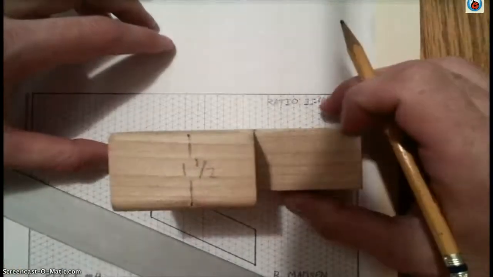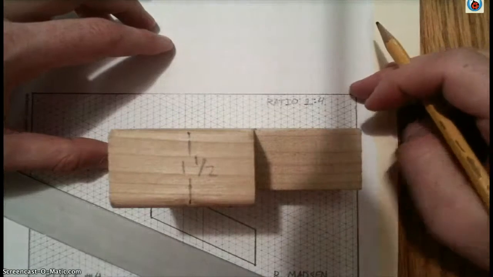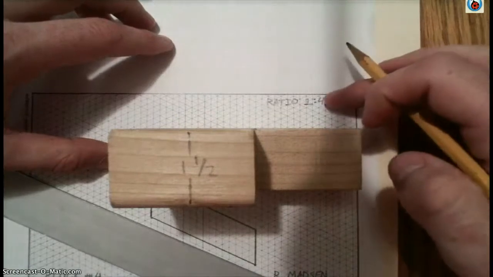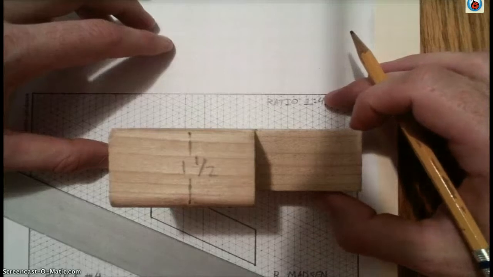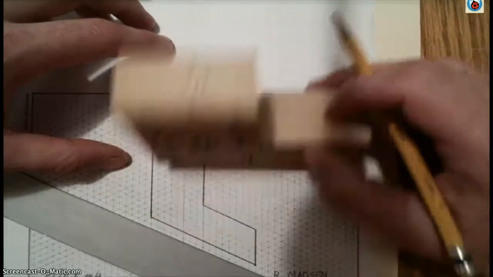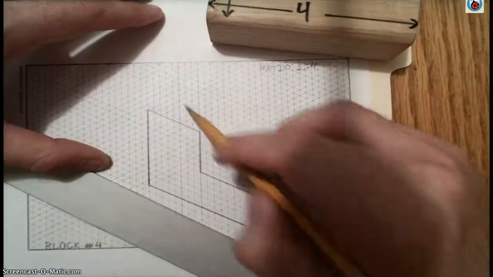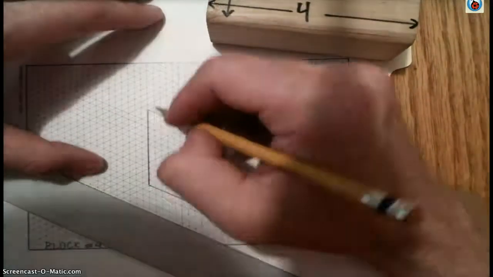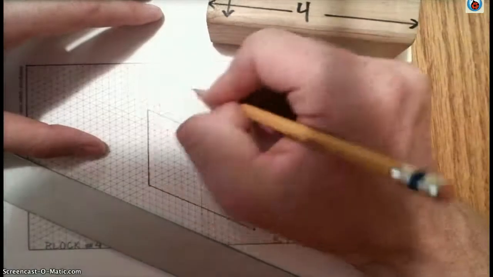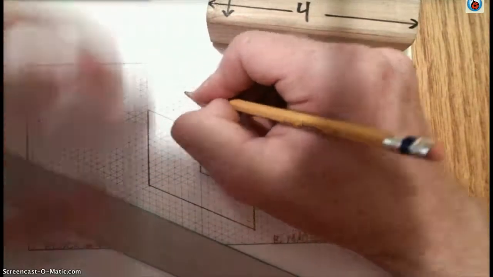Then I need to put my depth all the way around. Depth is 1.5. 1.5 times 4 to get my scale right is going to be 6. I need a depth here, here, here, here, and here. So from all those points, count over 6 on the Z. 1, 2, 3, 4, 5, 6.